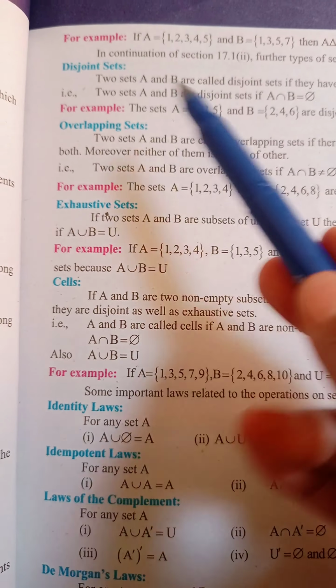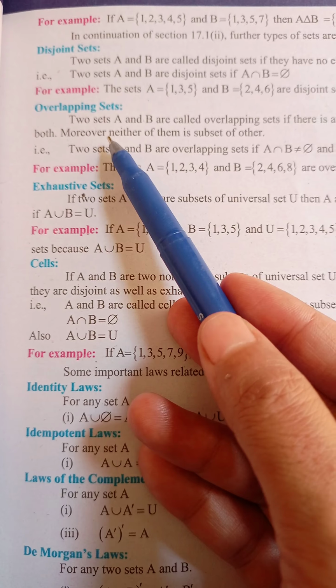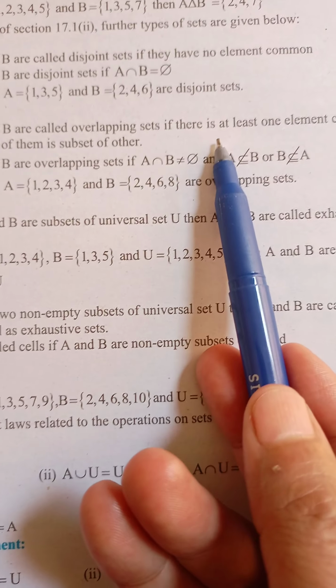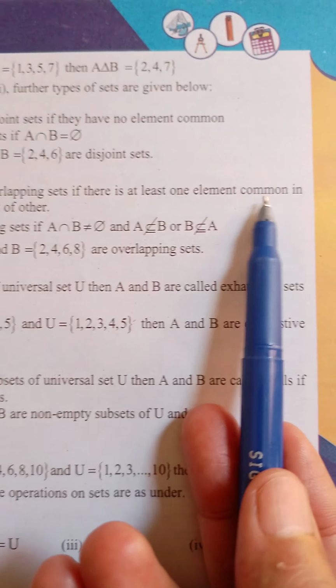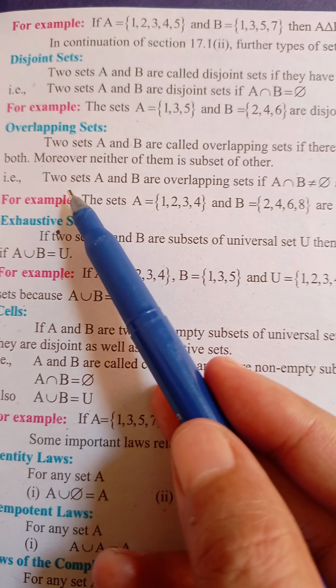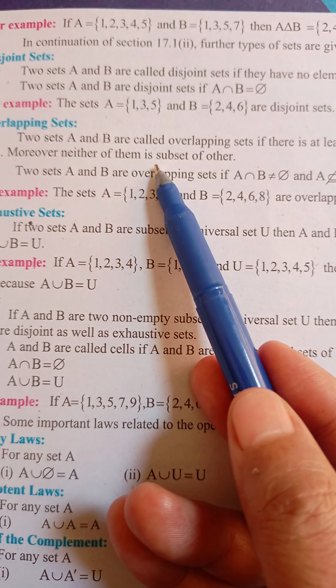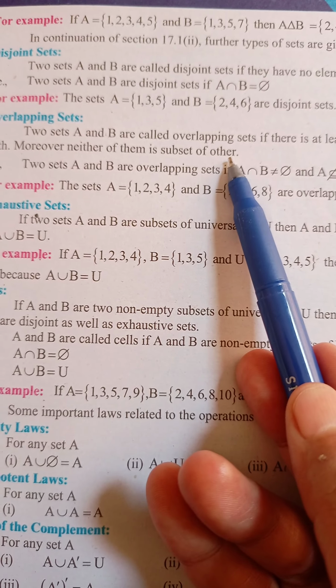Understand disjoint set. Overlapping set. Two sets A and B are called overlapping sets if there is at least one element common in both. Moreover, neither of them is a subset of the other.